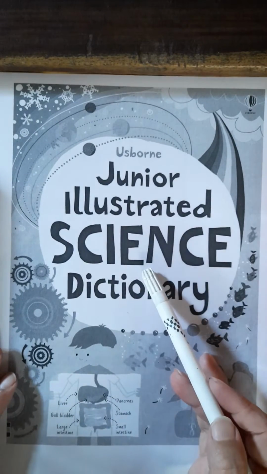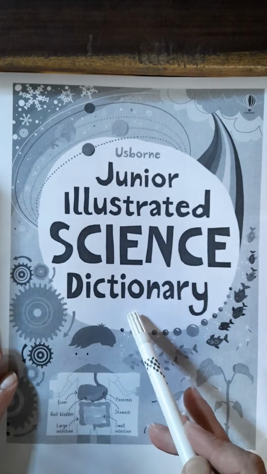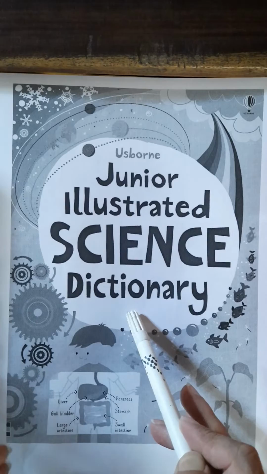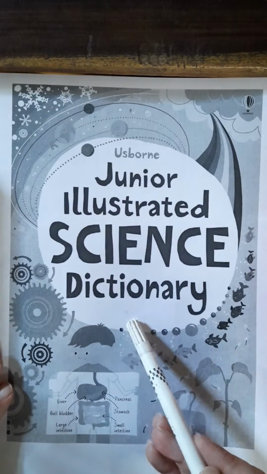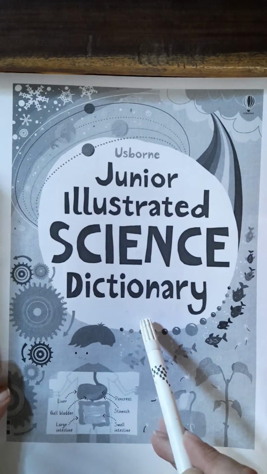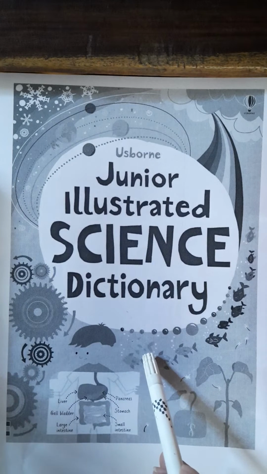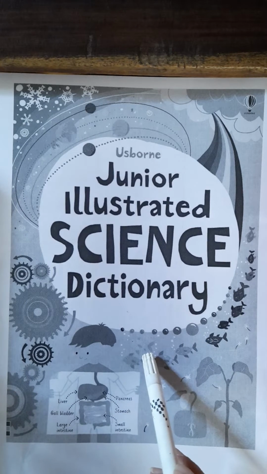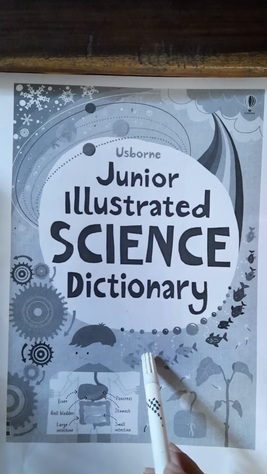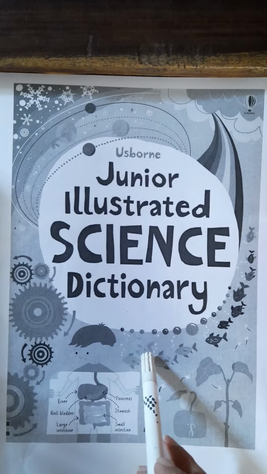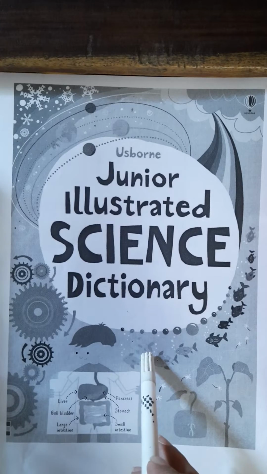This is a scientific dictionary. It's very colorful, and it is for students up to your age. You should buy a dictionary if you don't have one. Why is writing meanings very much essential? Because it will not only increase your vocabulary, but the concepts will be clear also.